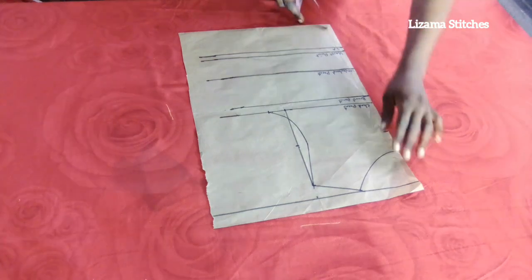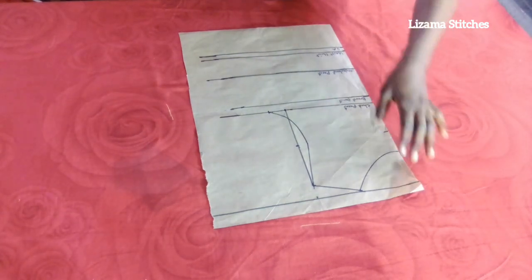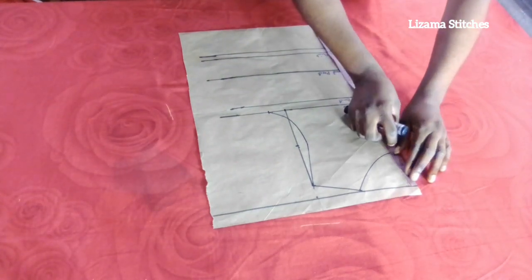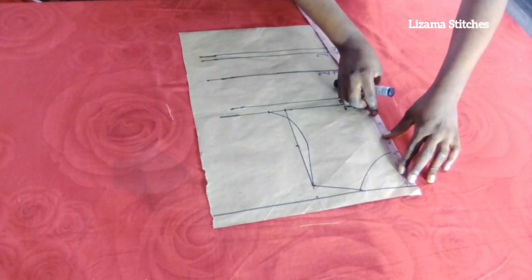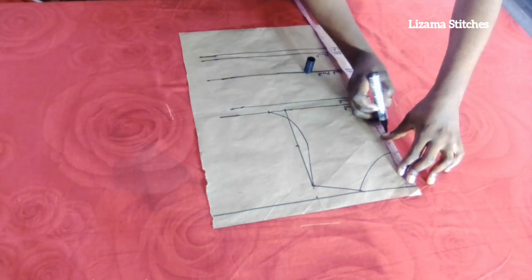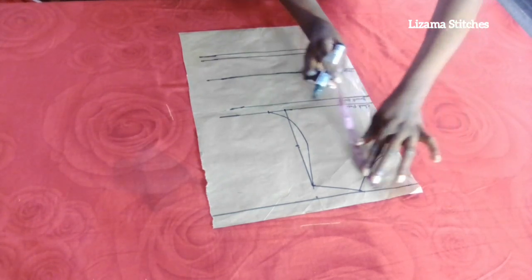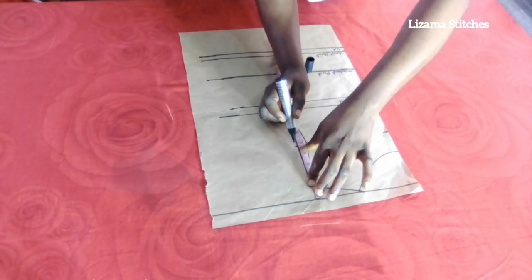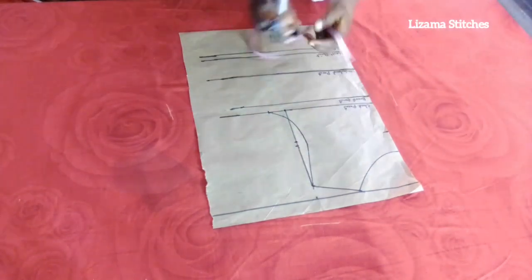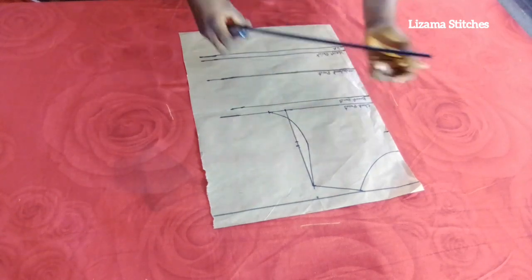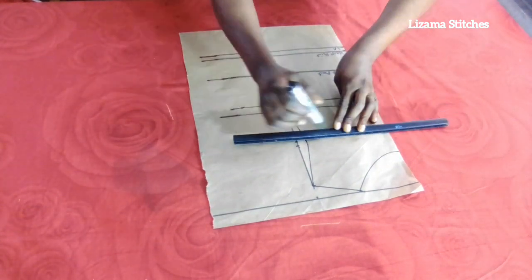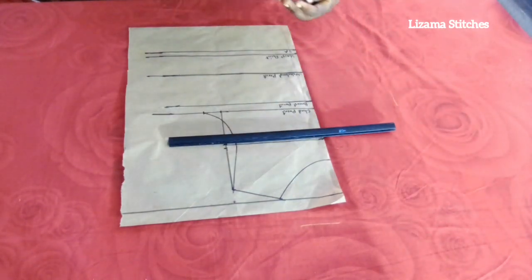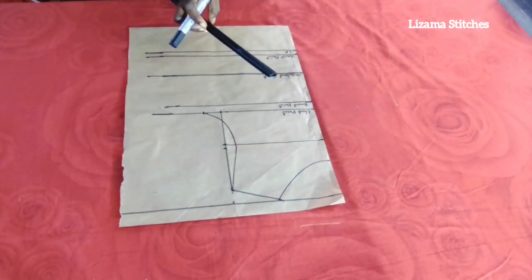Okay. Now my yoke is 5 inches. So from this starting point, I'm going to measure 5 inches. So this is 5 inches. And I'll measure 5 inches. Okay, so I'm going to connect this point to this point. So this is my yoke.